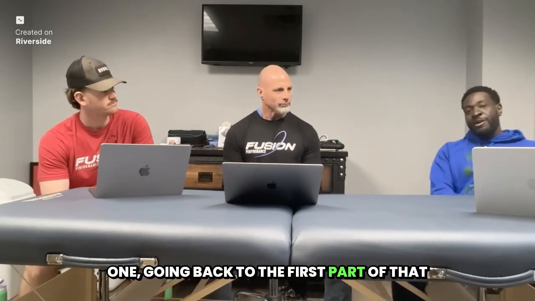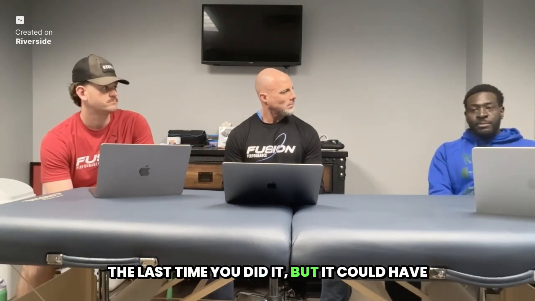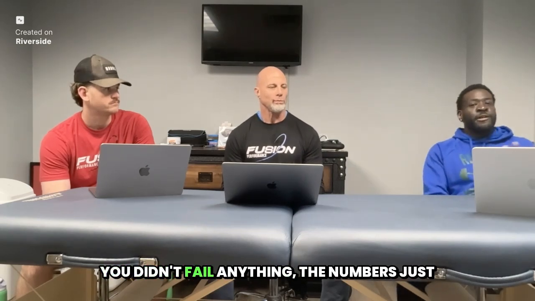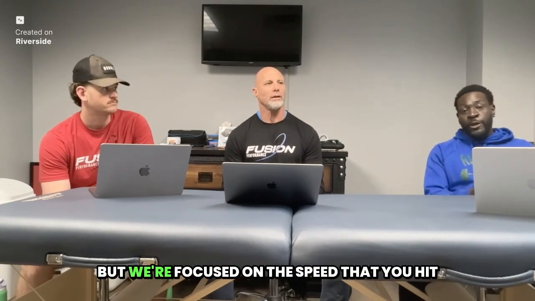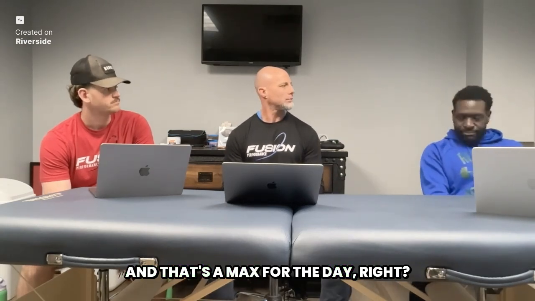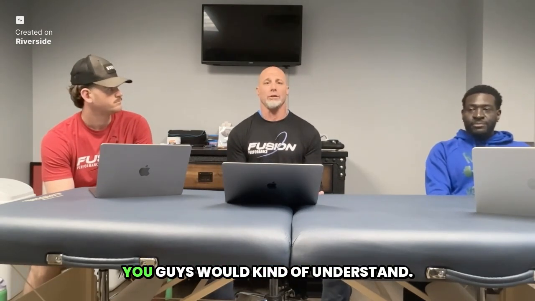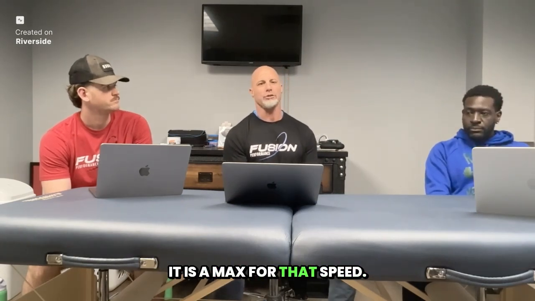Going back to the first part of that question, they're going to lift it. You're going to hit your 0.8 to 0.9. It may not be the weight that you lifted the last time, because it could have been a very different day, but you hit your numbers. You didn't fail anything. The numbers just look different, but we're focused on the speed that you hit. And that's a max for the day, right? So you are hitting a max almost every time you come in, for the speed. It's not a max effort lift like a lot of you would understand. It is a max for that speed.